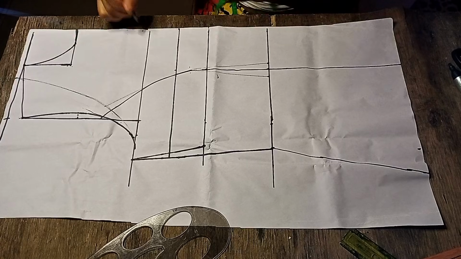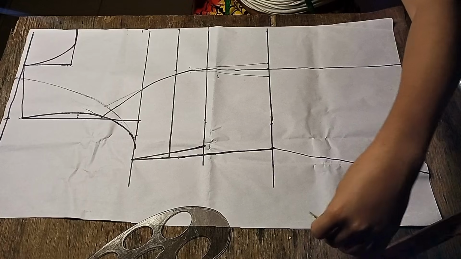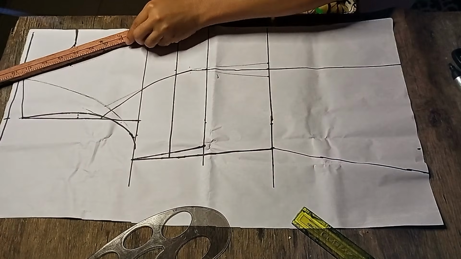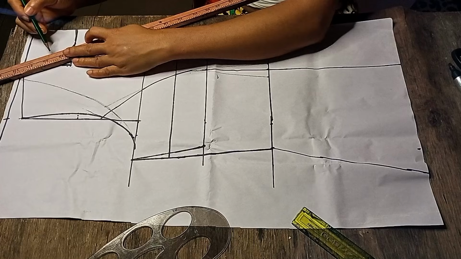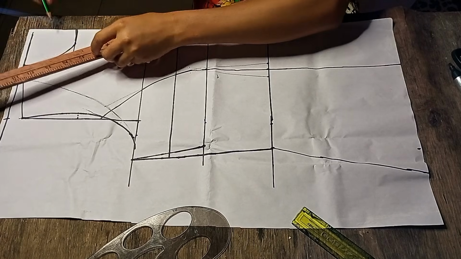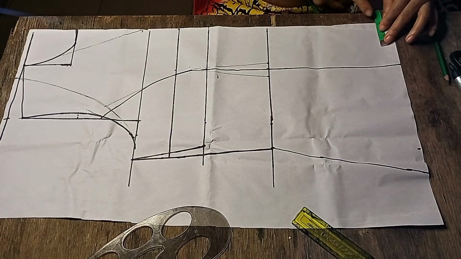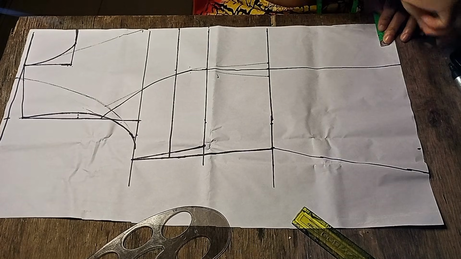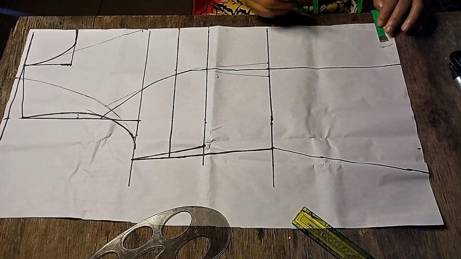You know, this has a V neckline, so you can do 8 inches, depending on what you want. I'm just going to go ahead and join the point together like this, just as you see me doing in this video. Then on the end of our dress, I'm going in by 2 inches, and then I'm just going to use my ruler and connect it to my neck depth like this.